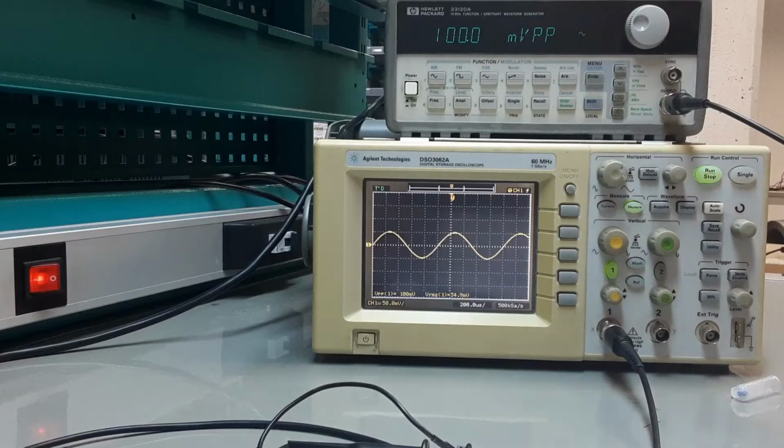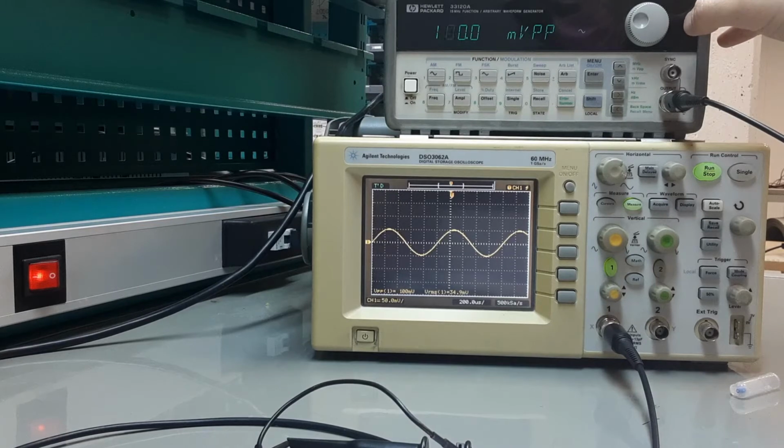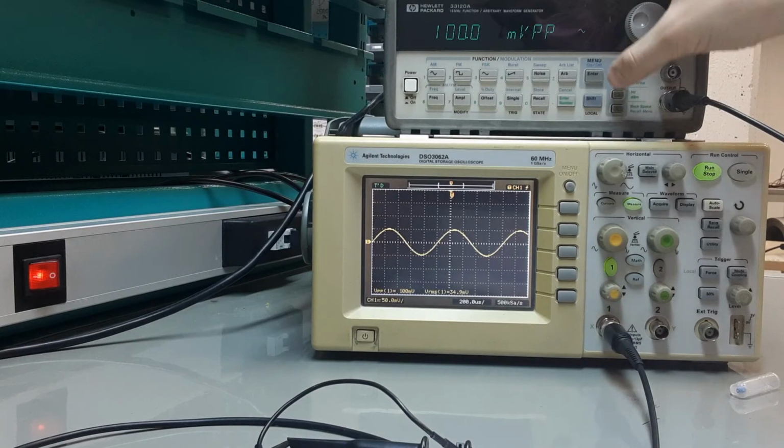You may choose output termination as high impedance or 50 ohm. What high impedance and 50 ohm mean is explained in the video description. But briefly, the signal generator has 50 ohm resistance in series with its output. When we choose high impedance, this resistance is ignored. However, when the 50 ohm option is set, this resistance is not ignored and the signal generated has double the amplitude of its value displayed on the screen.